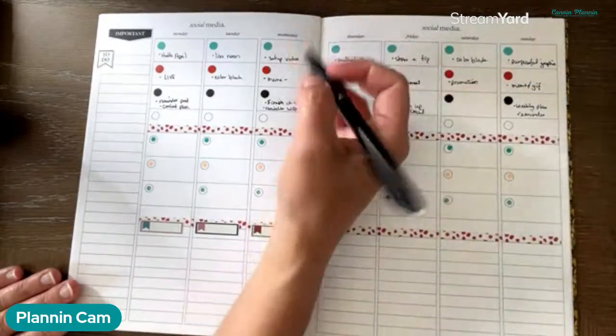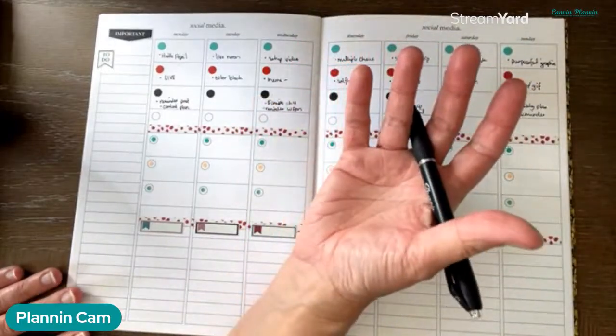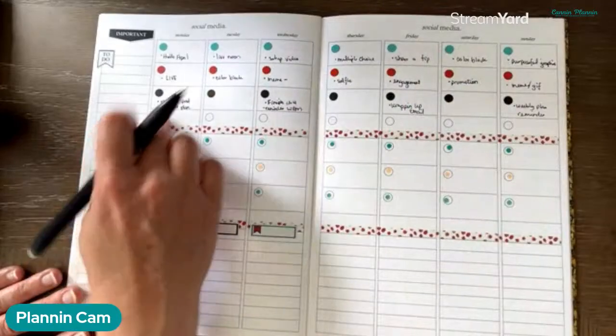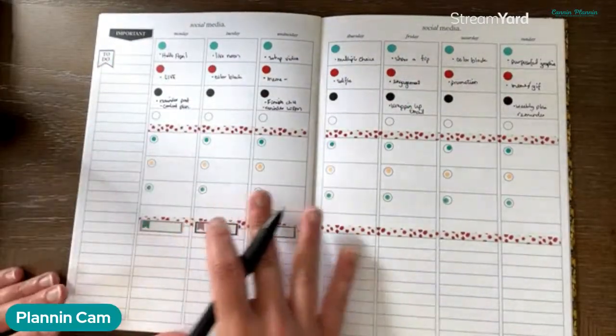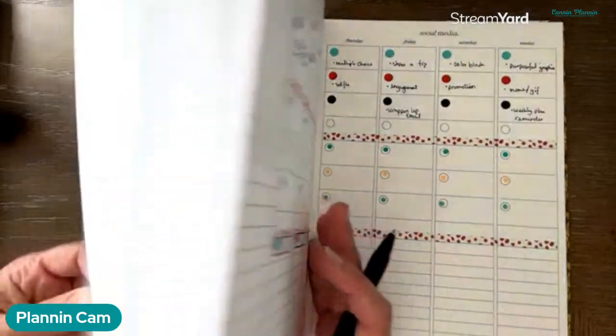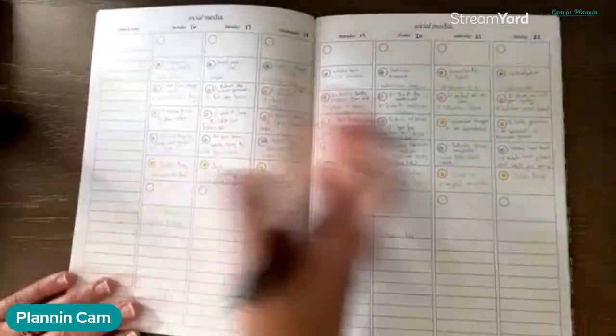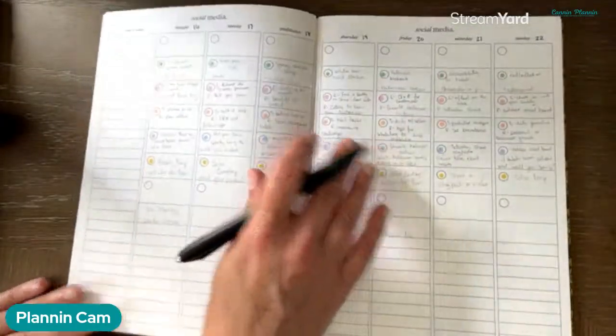When this gets finished, I can just scratch them off. Again, you can use a highlighter. If you leave them blank, you can use the dot to color it in once you have it scheduled. Great way for you to be able to remind yourself on a daily basis the things that you have going on with your content plan.